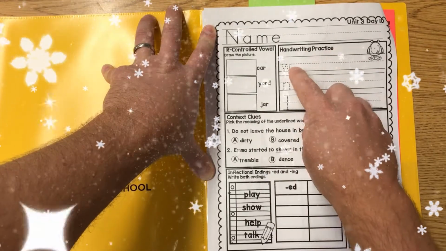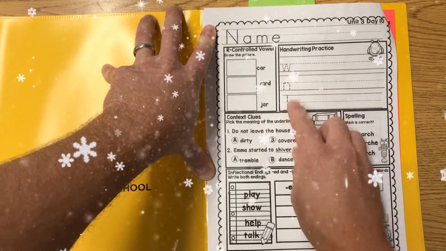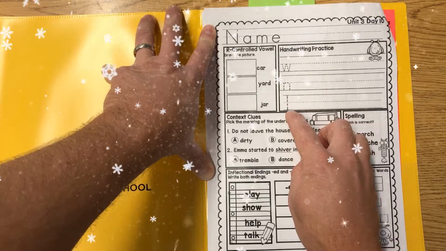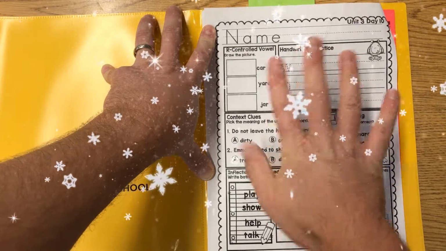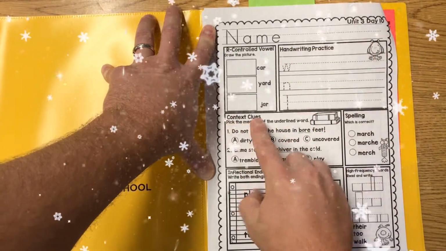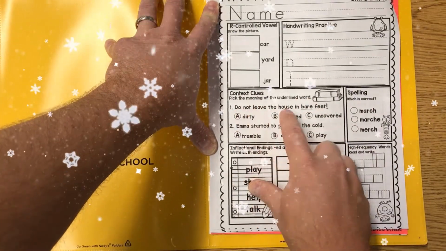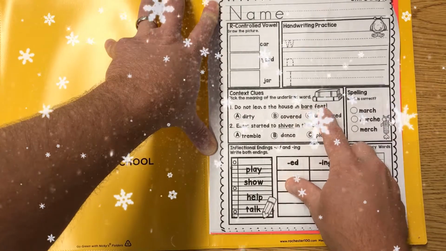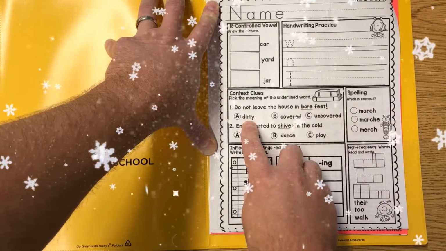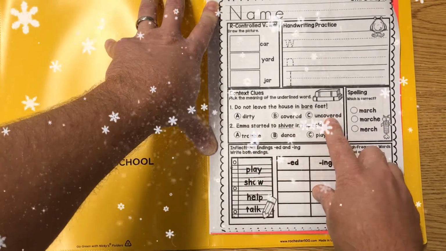Handwriting practice, W, N, capital I. Copy these on there by tracing them, and then write it 5 more times after that. Context clues. Pick the meaning of the underlined word. Do not leave the house in bare feet. Bare could be dirty, covered, or uncovered.